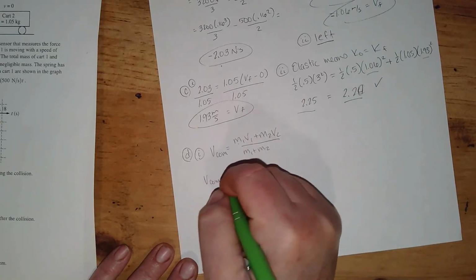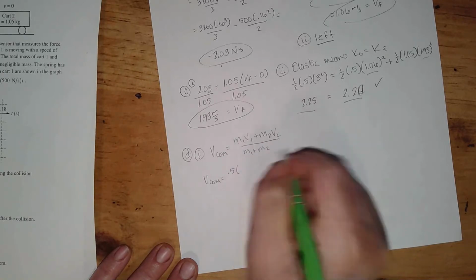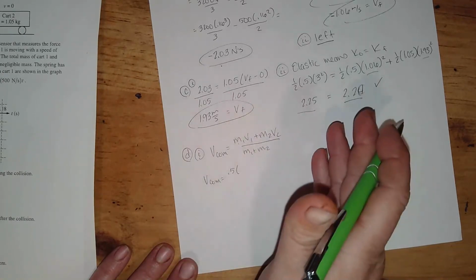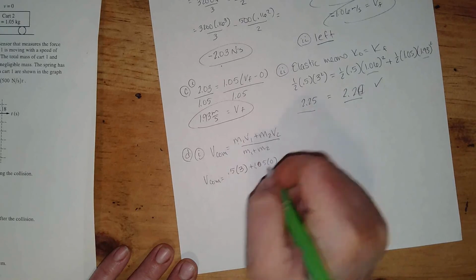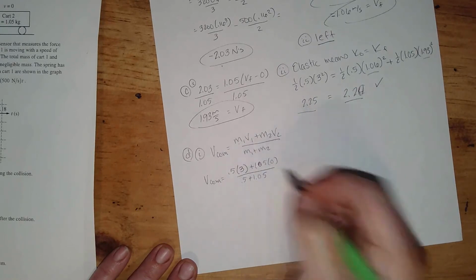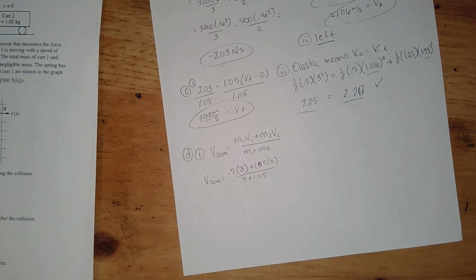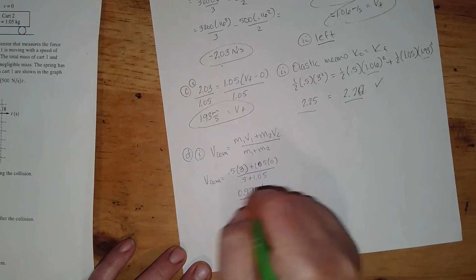So vcom is going to be m1 times its velocity. Now, I can do it before or after. I'm going to do it before because this is 0.5 times 3. This is going to be 1.05 times 0 all over 0.5 plus 1.05. And so when I do that, I get 1.5 divided by 1.55. My calculator said that is 0.97 meters per second.